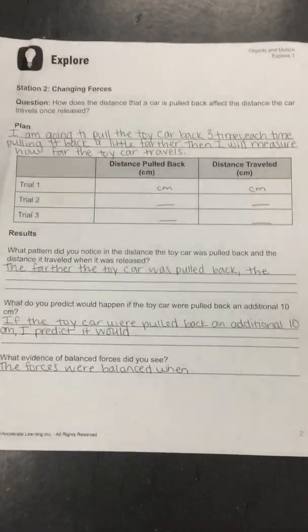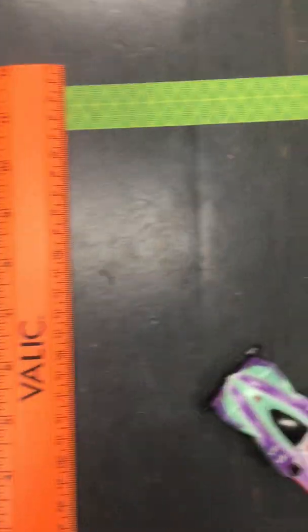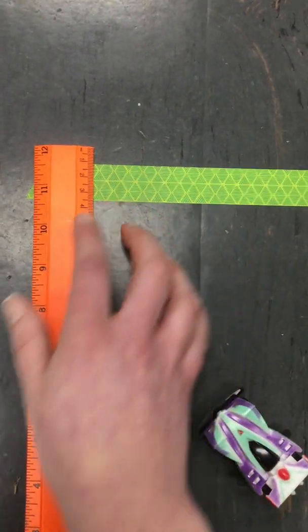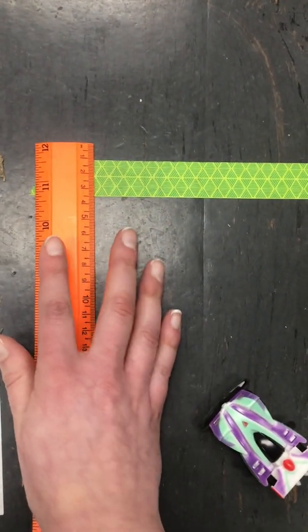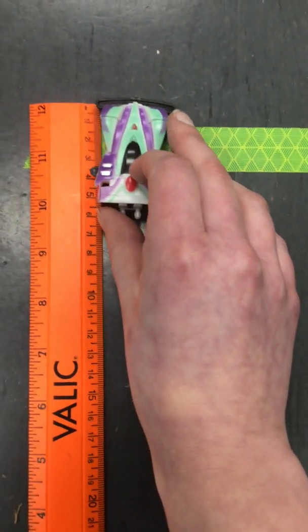What you're going to do is complete the data table, and the first thing in our data table says trial 1, and this is how far you've pulled back the car. So we're going to use this as the starting line, okay? This will be where the edge of the car has to be, and the first one, I want us to start at 1 centimeter. So we're going to line up the car here, okay?